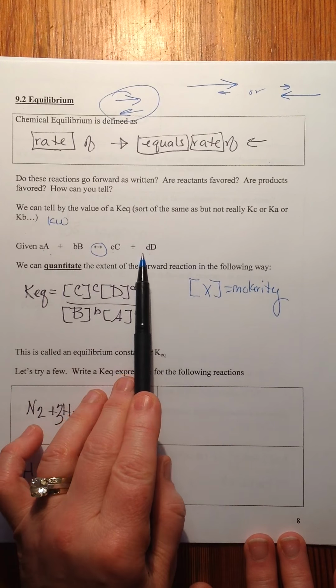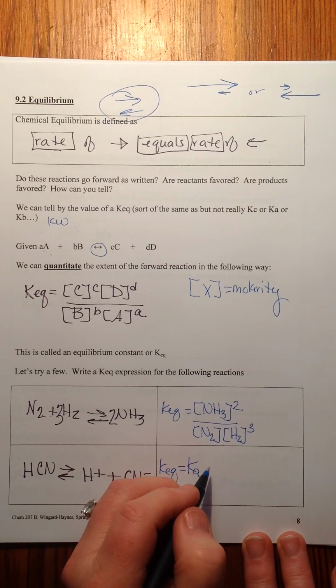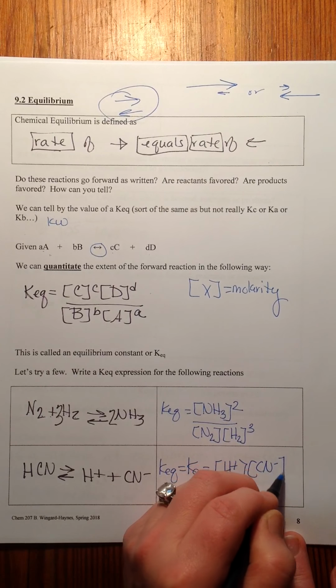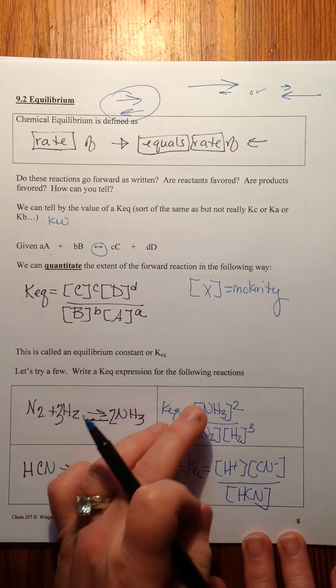Okay, so N2 plus 3H2 double arrow 2NH3, our KEQ will be the molar concentration of NH3 squared divided by N2 times H2 cubed. And that's our KEQ expression. For HCN, our KEQ, which I'm really going to call a Ka because this is an acid, is going to equal H plus times CN minus divided by HCN, and these are all molar concentrations.